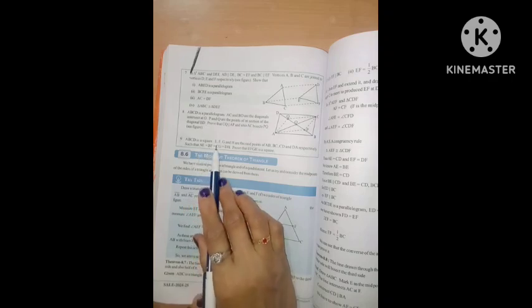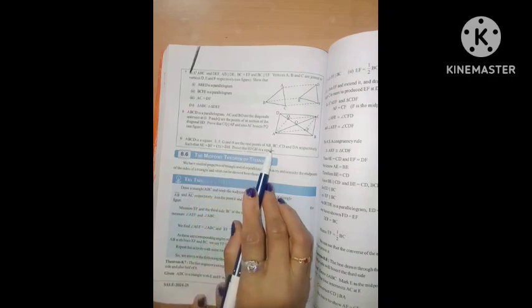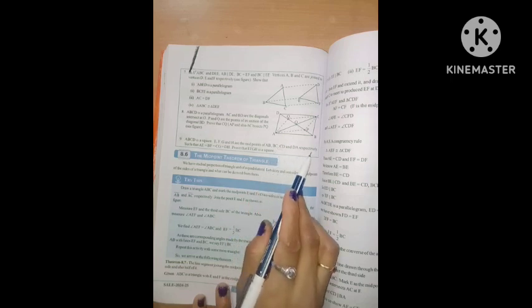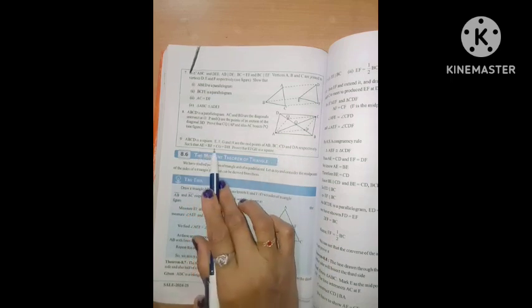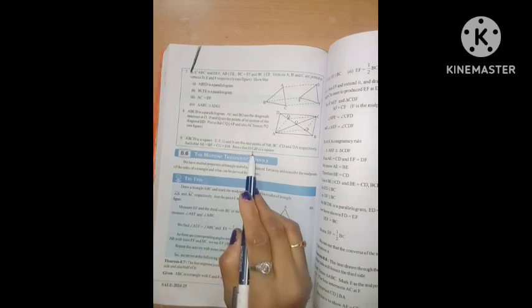ABCD is a square. E, F, G and H are the midpoints of AB, BC, CD and DA respectively, such that AE equal to BF and CG equal to DH. Prove that EFGH is a square. This is the question. First, what is given and what is asked. ABCD is a square. Draw one square.